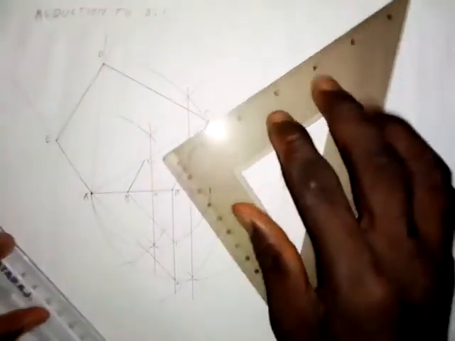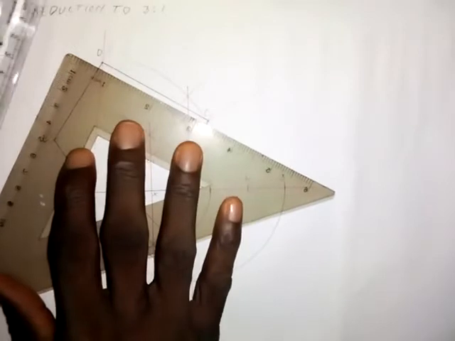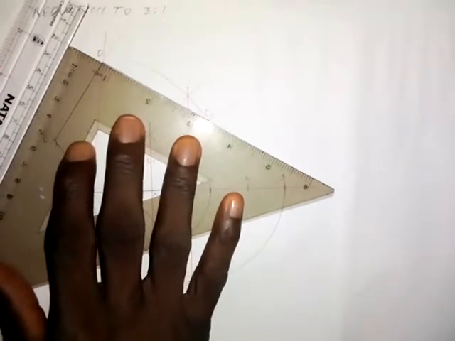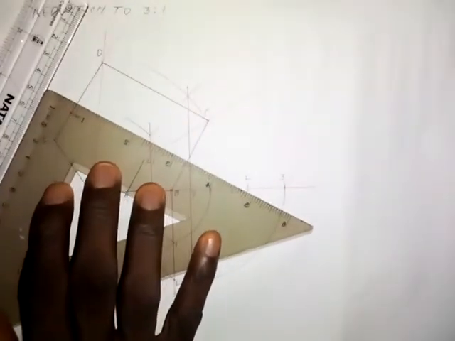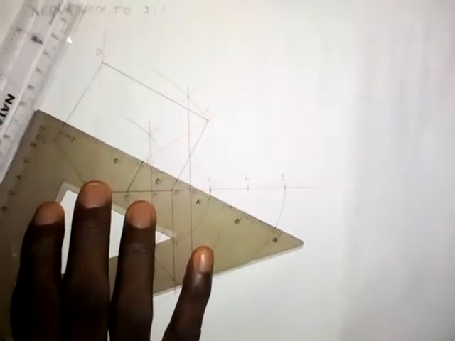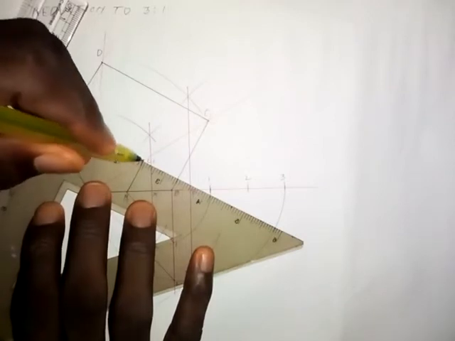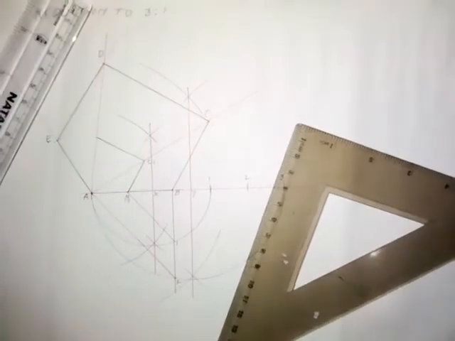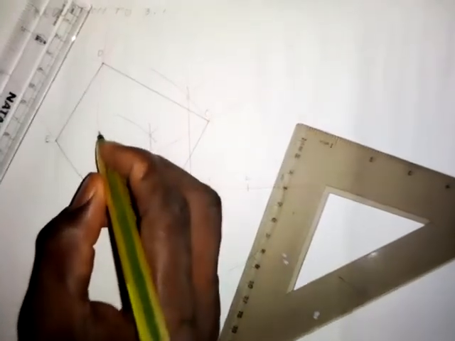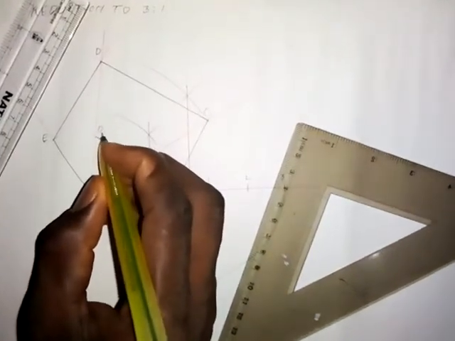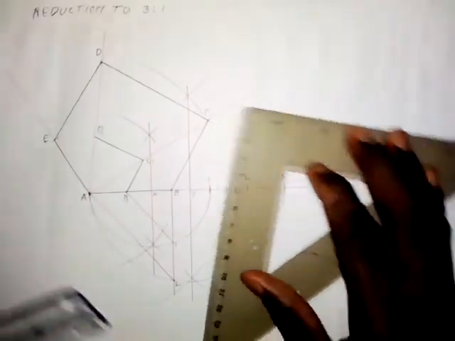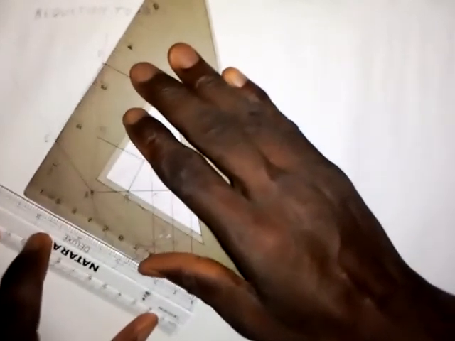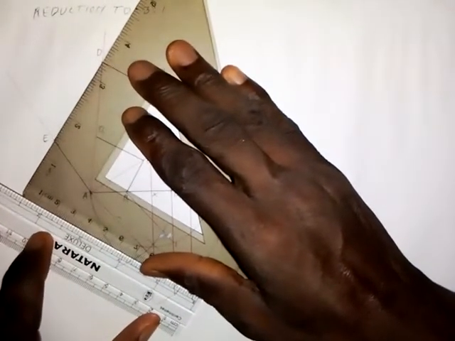Then to get point D1, set your set square on line CD like this and support it with your ruler. Then shift the set square to point C1 here, and draw a line in this direction. So this is point D1. Then to get point E1, you set your set square on line DE like this.